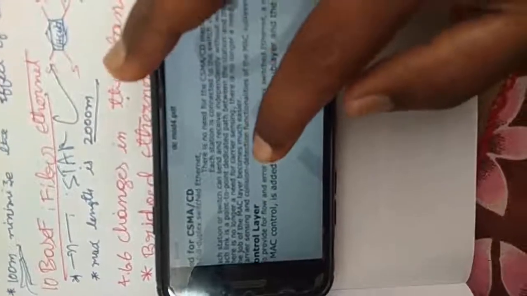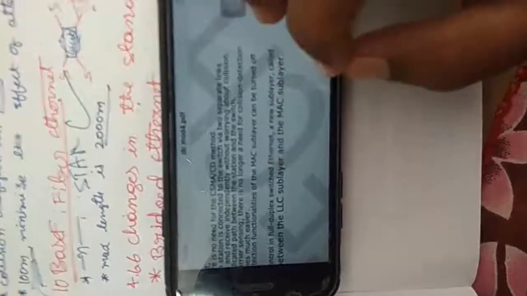Okay, the job of the MAC layer becomes much easier. The carrier sense and collision detection functions of the MAC sublayer can be turned off.